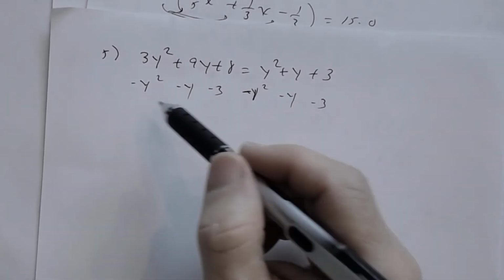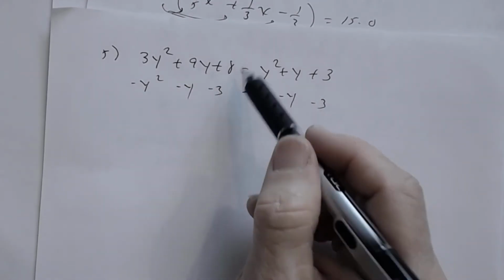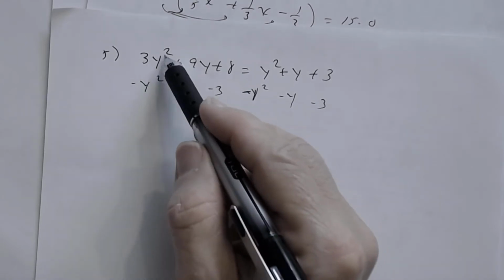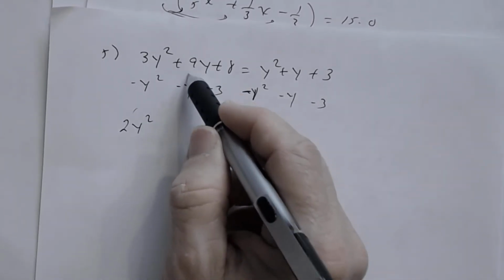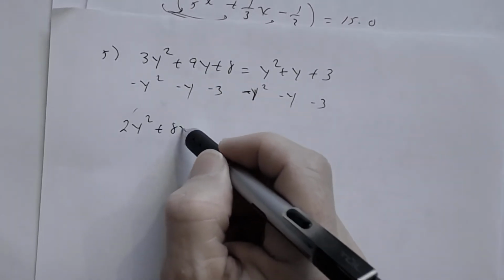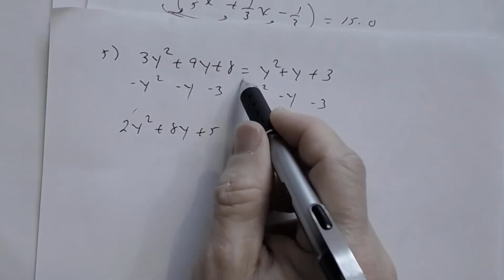But I subtracted y squared from both sides. I subtracted y from both sides. And then I subtracted 3 from both sides. I'm just aligning my like terms. Now I'm going to combine like terms. 3y squared and a negative y squared is a positive 2y squared. A positive 9y and a negative y is a positive 8y. 8 and a negative 3 is a positive 5, equal, don't forget your equal sign.